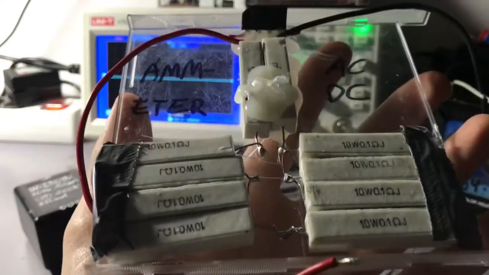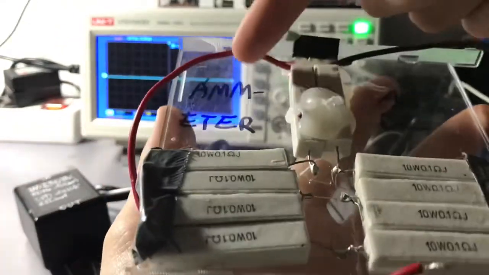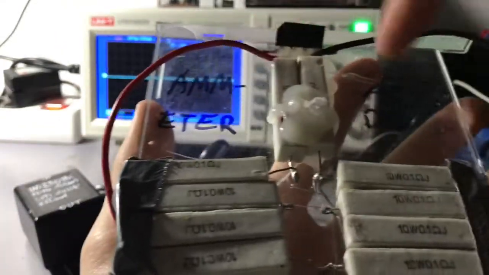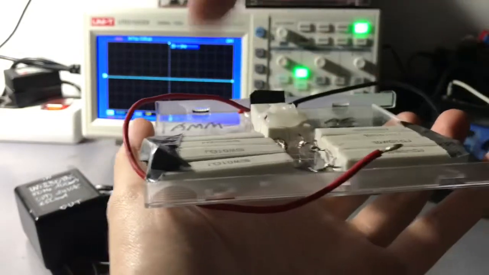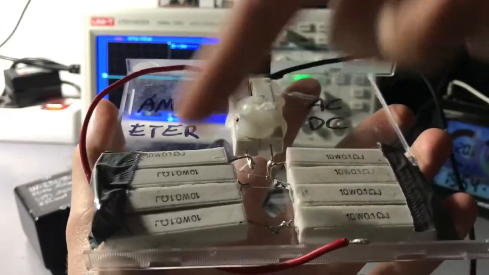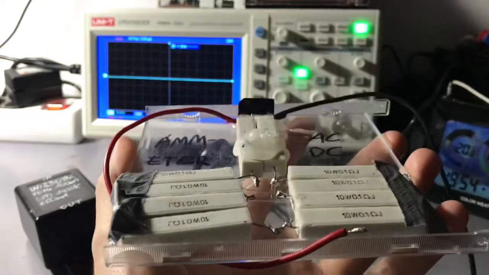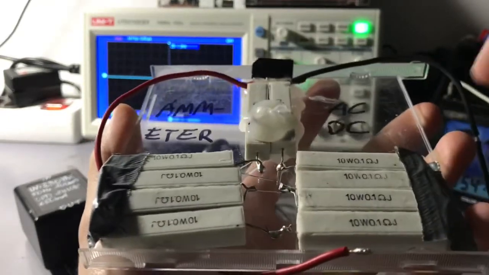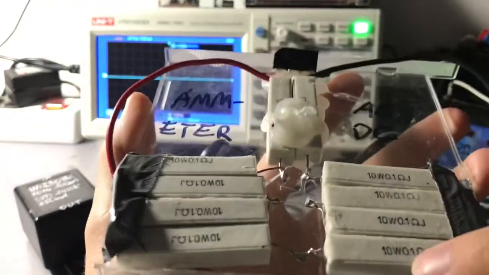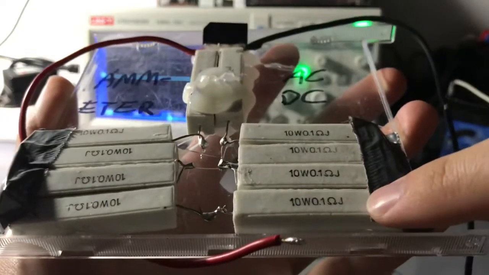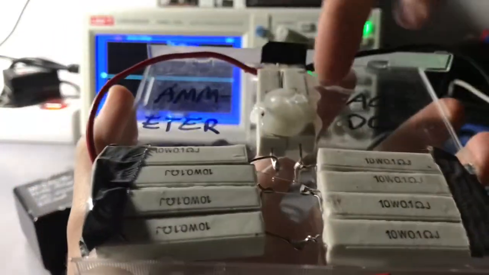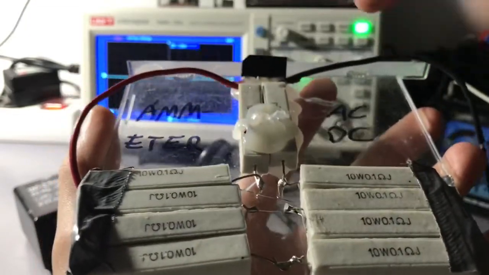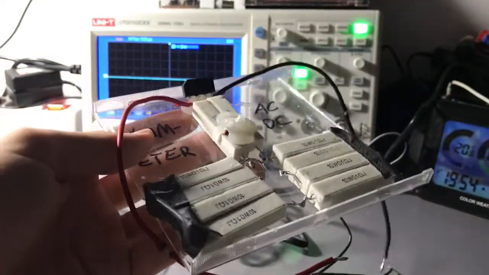This is the shunt that we'll use today. I have written here ammeter AC/DC because there was an analog voltmeter movement connected here. But here, as you can see, we have 10 watt 0.1 ohm resistors connected in series, and we just have 1 ohm here, so 1 volt drop per 1 amp through. So that's a simple thing. Right now I will connect the circuit and we'll measure some stuff.